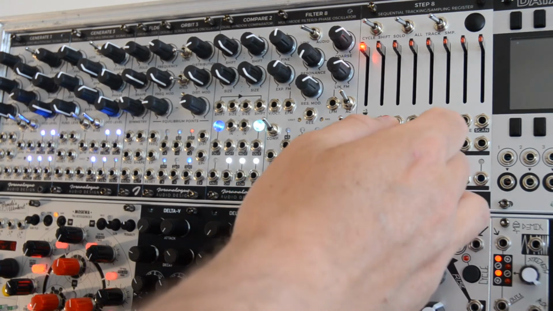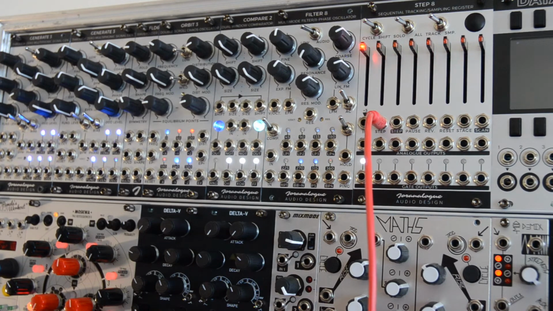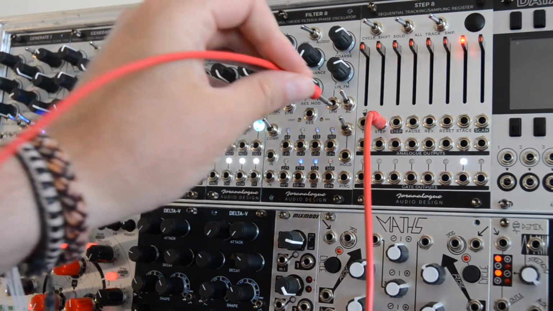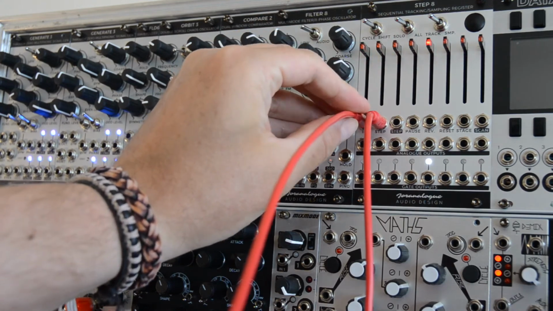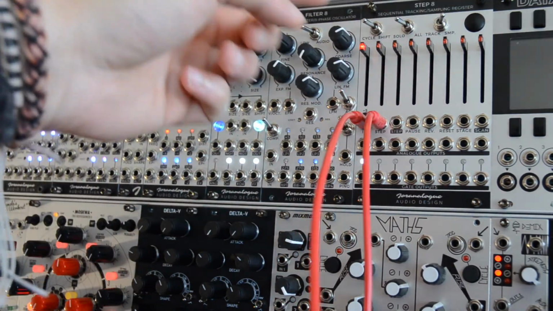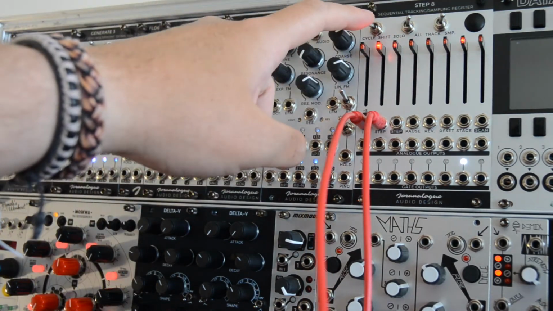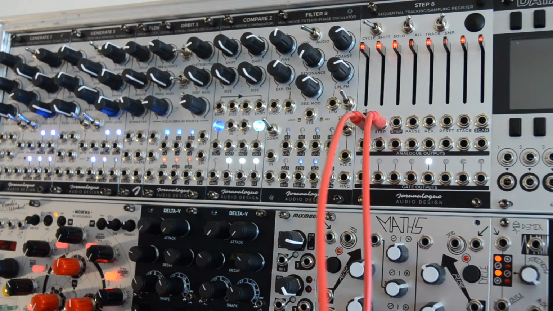I'm connecting this clock to the step input on Step 8. I'm also going to connect some pink noise to the input here on Step 8. Step 8 is in sample mode. I'm going to use the all setting here, and this switches on the cycle setting. Let me connect an oscillator here.